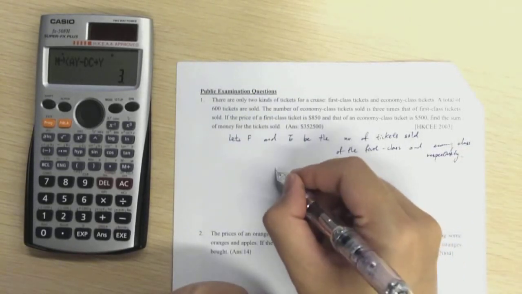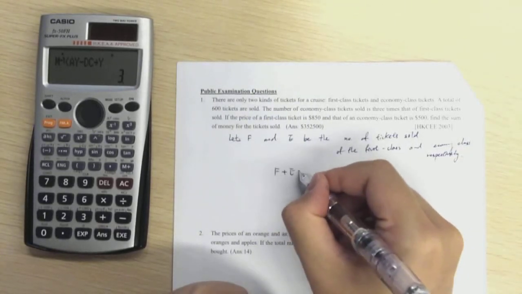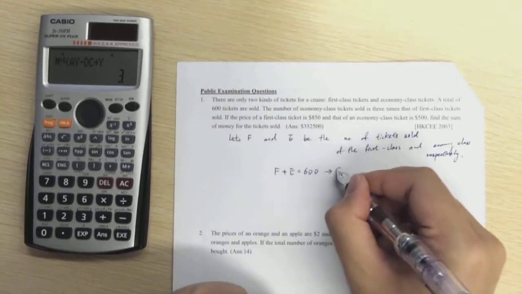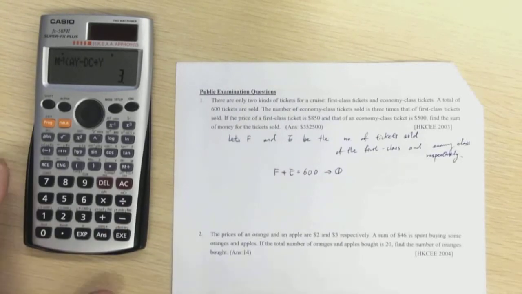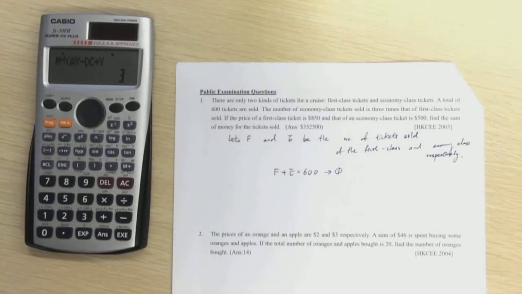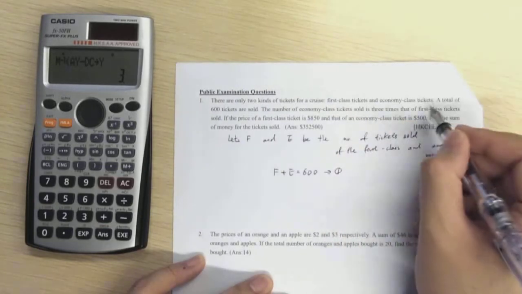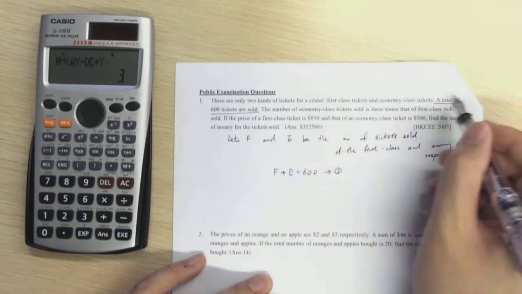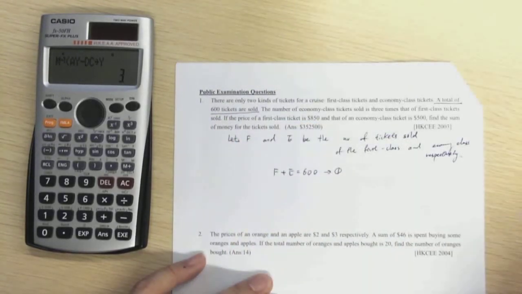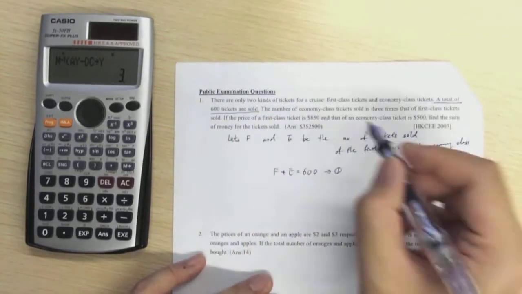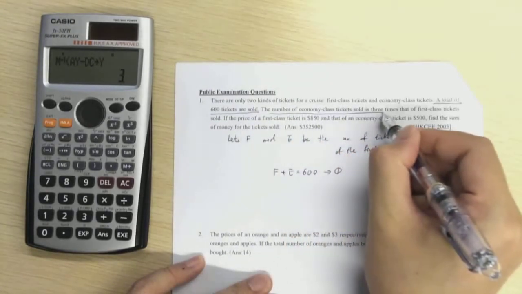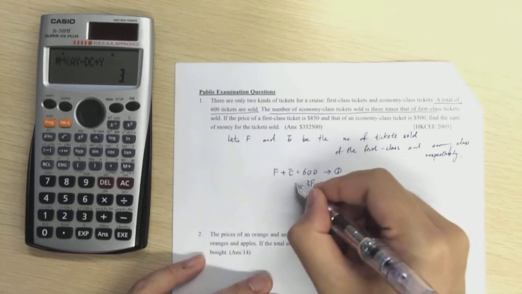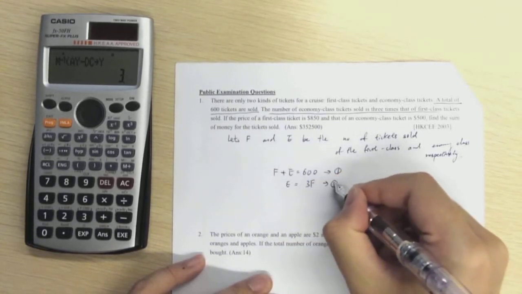So I know F plus E is equal to 600. This is equation 1. One of the techniques for solving this kind of simultaneous equation is that you can set up the equation by considering a sentence. For example, this sentence, maybe you can set up one of the equations. This is the second sentence. 3 times first class is equal to E. So this is equation 2.